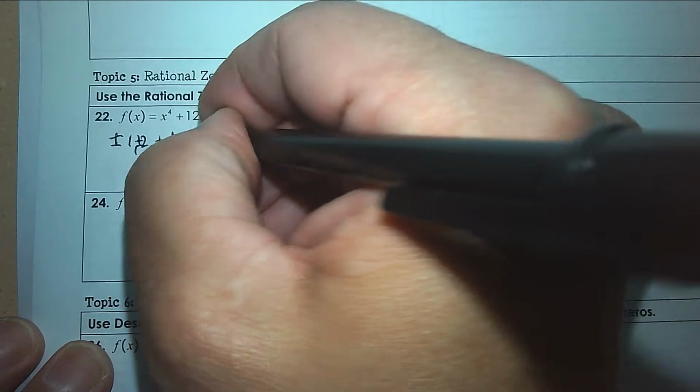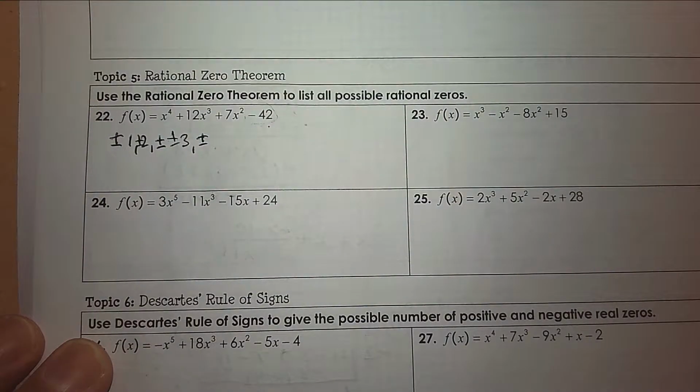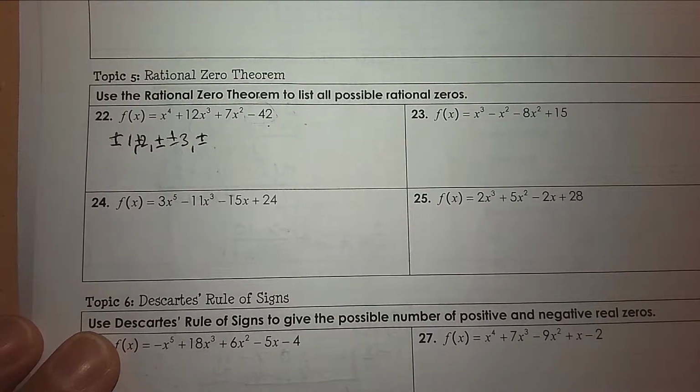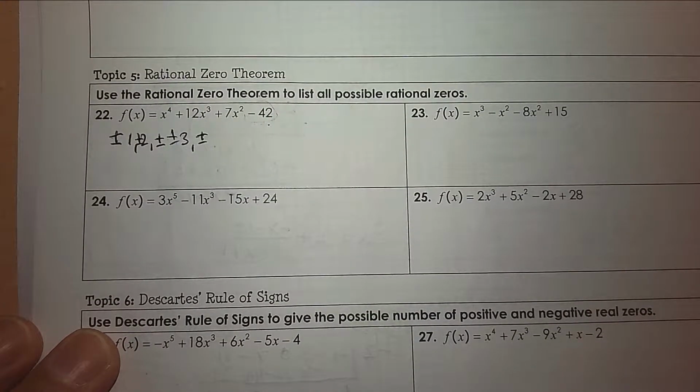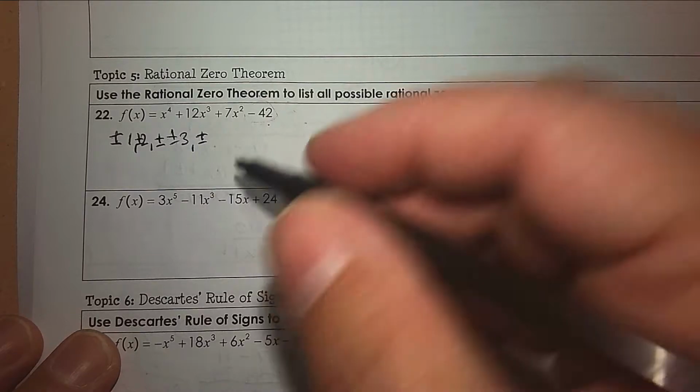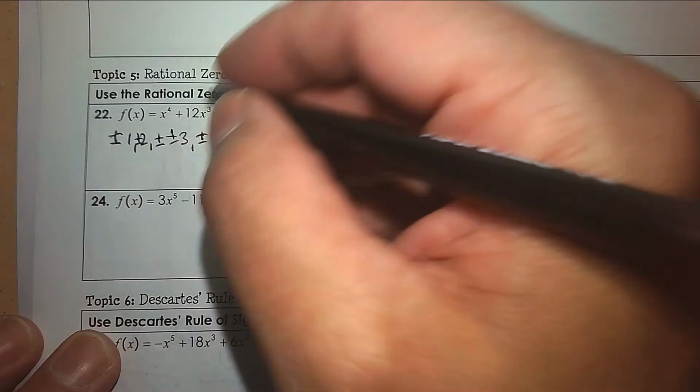plus and minus. Does 3 go into 42? Yes. Does 4 go into 42? You know why it's not? Because 4 goes into 40, right? So it actually skips 42, doesn't it? 40 and then 44. So does 4 go into 42? How about 5 or 6?